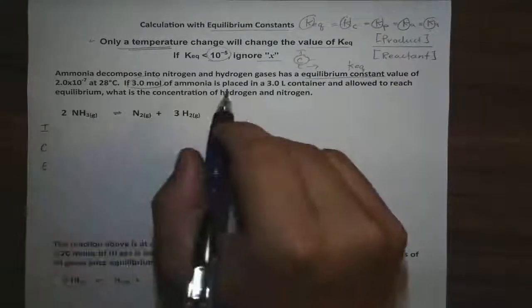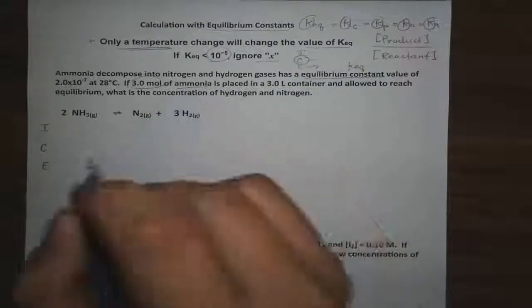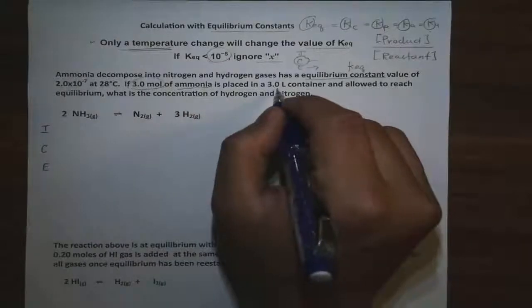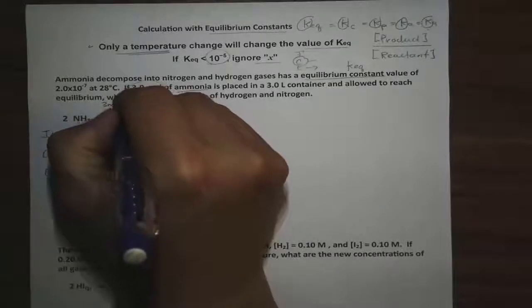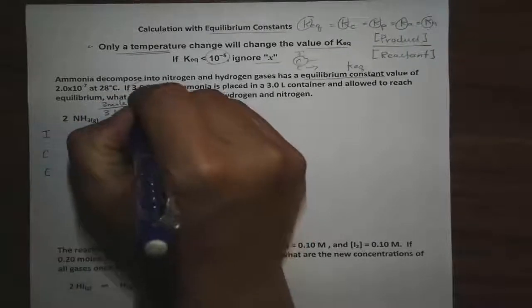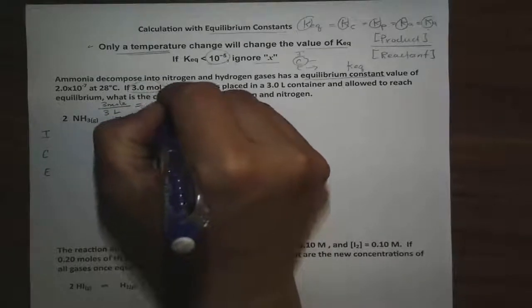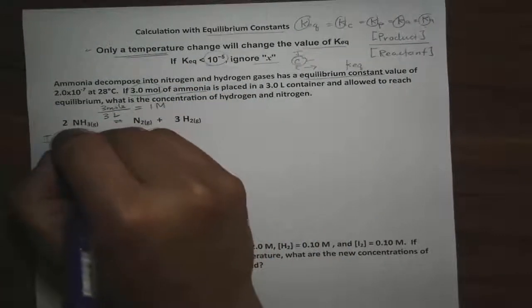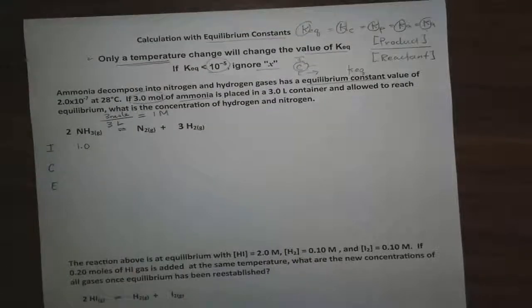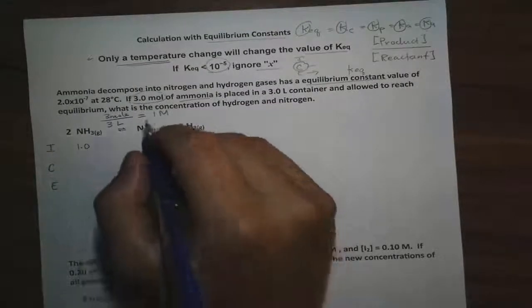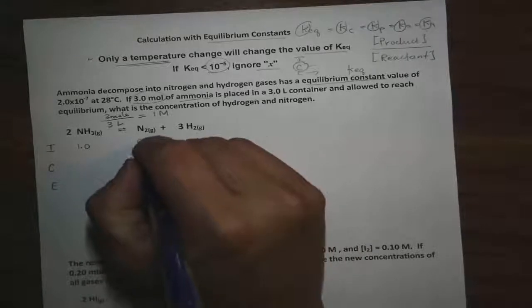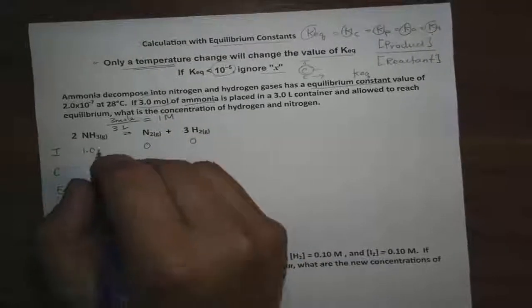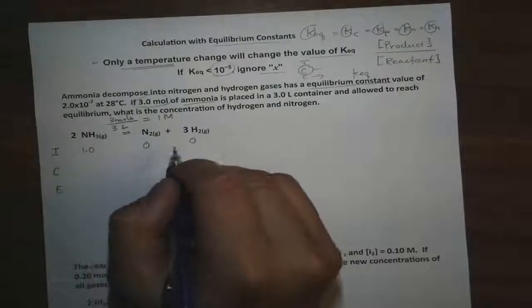For ammonia, which is NH3, it has 3 moles in a container of 3 liters. So we have 3 moles over 3 liters. What would that give us? Of course, that gives us a molarity of 1, or we just write 1.0 to keep the consistency of sig figs. So that's how you figure that out. What about at the beginning of the chemical reaction? Do we have any of the product at all? Of course not. We only have our reactant. We put it in the chemical reaction and then we have 0 product.